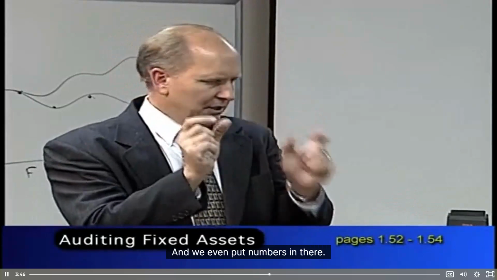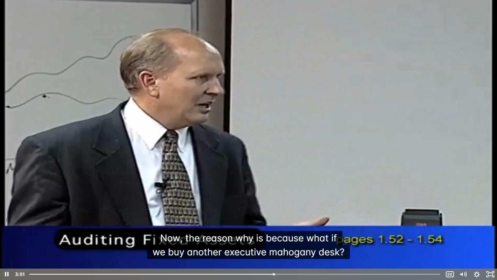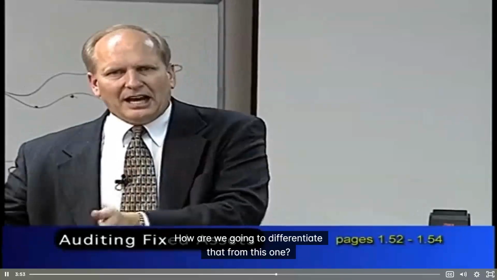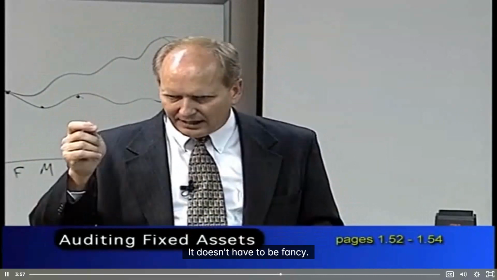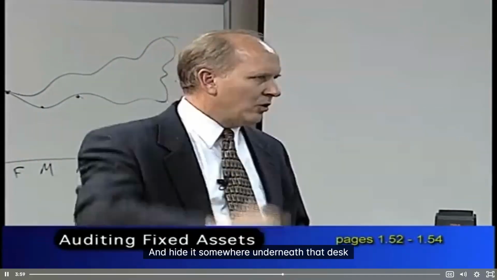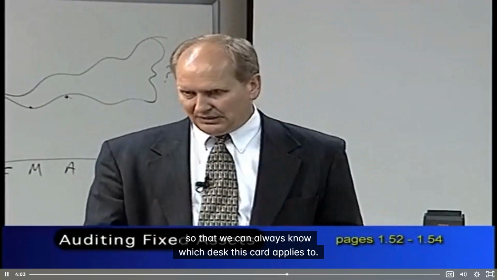And we even put numbers in there. Now, the reason why is because what if we buy another executive mahogany desk? How are we going to differentiate that from this one? So we're going to write 101 on a little tag. It doesn't have to be fancy, and hide it somewhere underneath that desk so that we can always know which desk this card applies to.